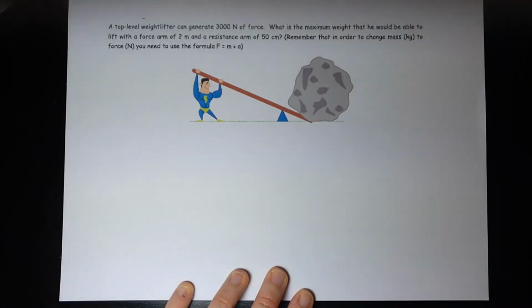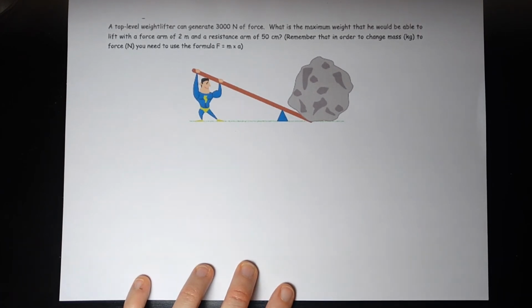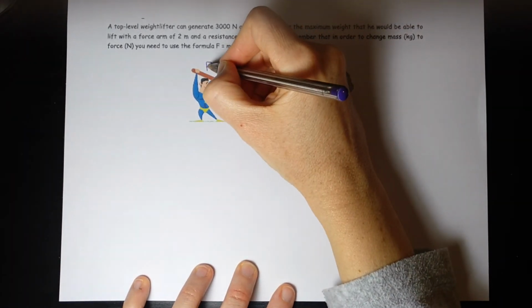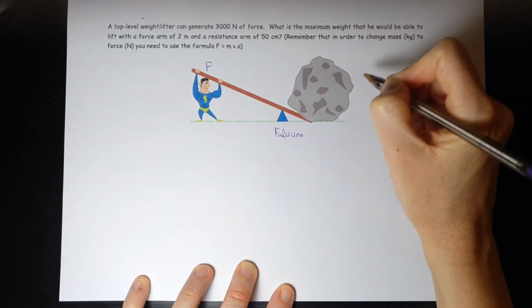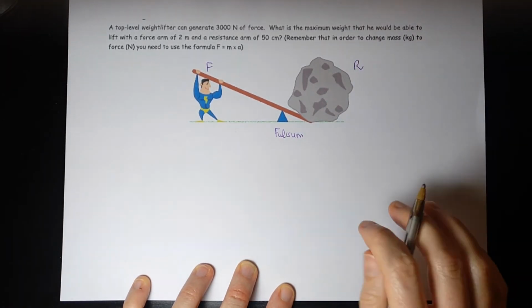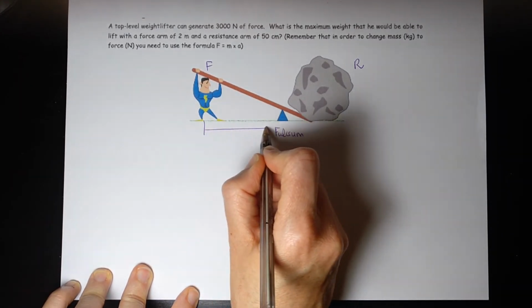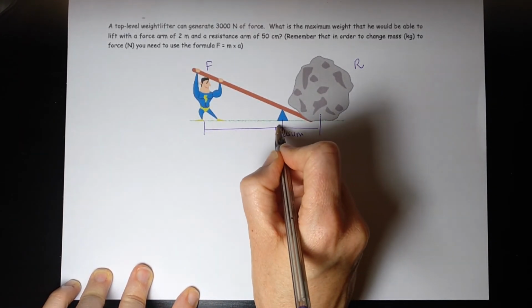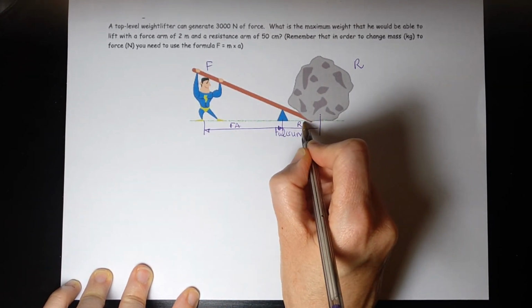And the last one, I promise. So we have here a strong boy. A top-level weight lifter can generate 3,000 newtons of force. This is the force, this is the fulcrum, and of course this is the resistance. So we're going to indicate again the force arm and the resistance arm.